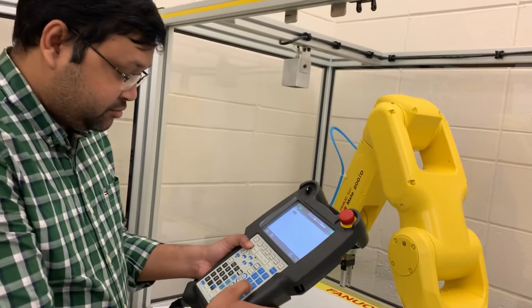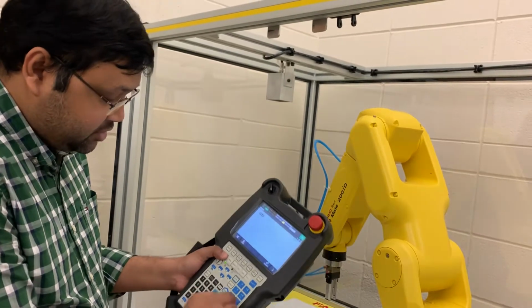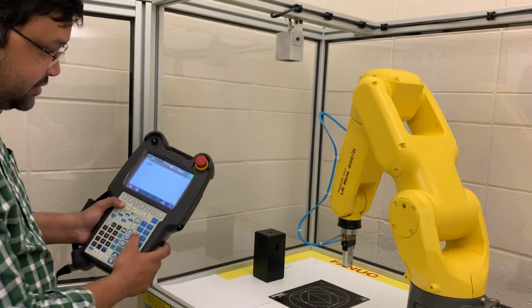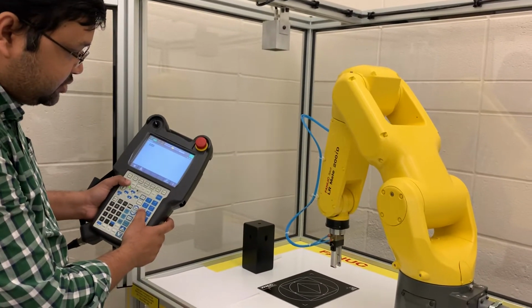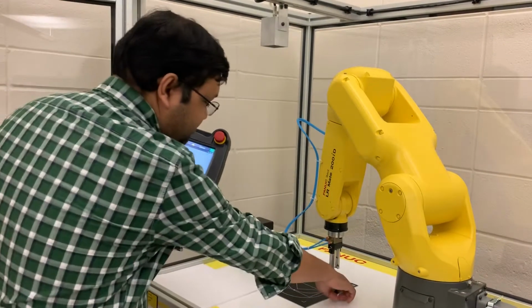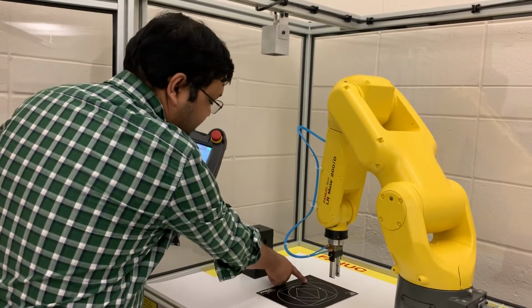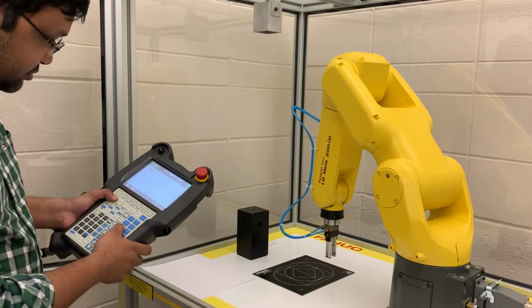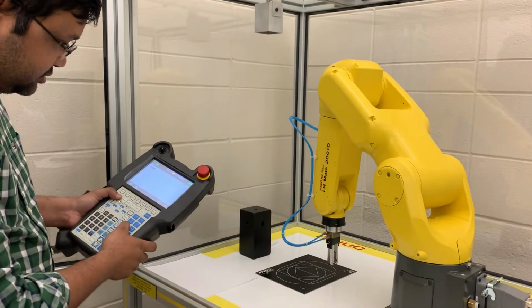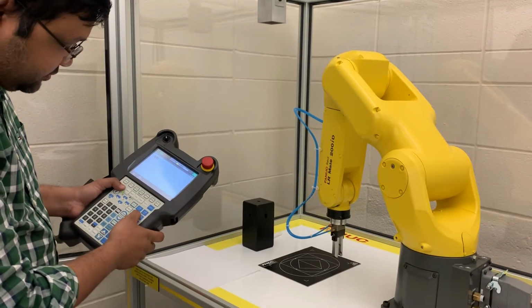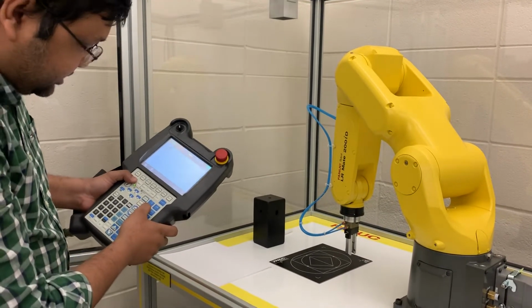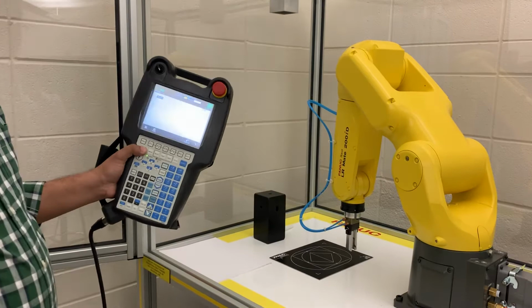So I'm going to move this robot downward. So -Z will move this robot down. As you see, robot is moving down. I'll first trace this first point here, and then this one, and this one. Okay, so I'm going to move this robot a little bit down. Okay, I am just fine pointing the first point. It's almost there.